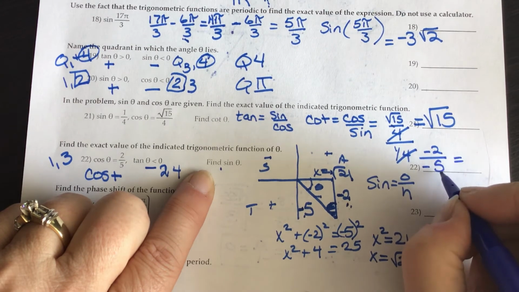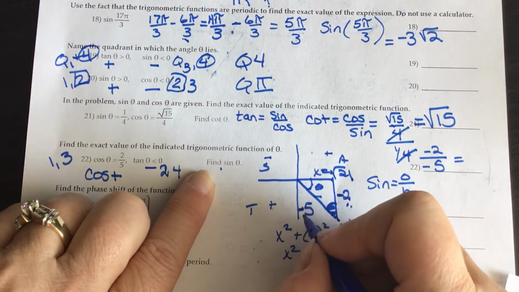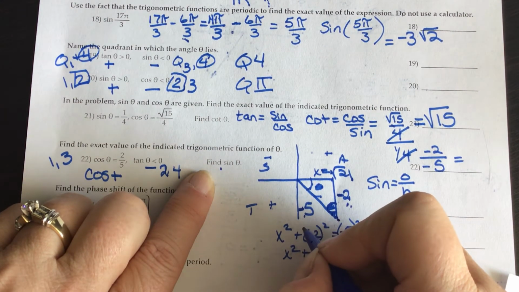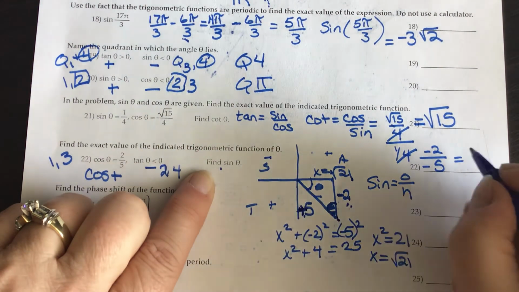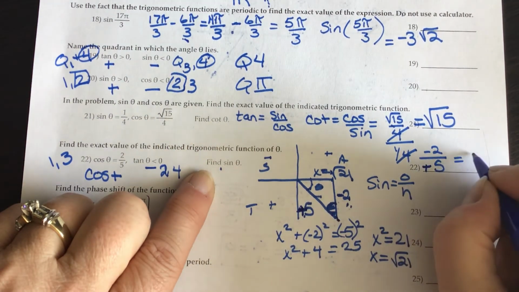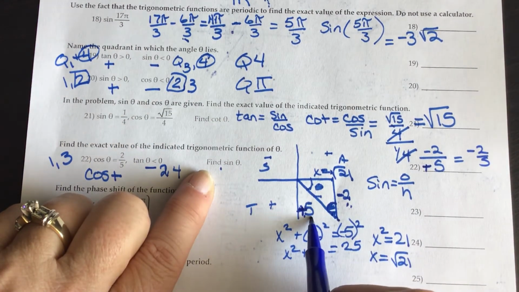And this sine, which is positive here... whoops, I have a sign missing. This hypotenuse should be 5, I'm sorry. So this should be negative 2/5. Opposite over hypotenuse.